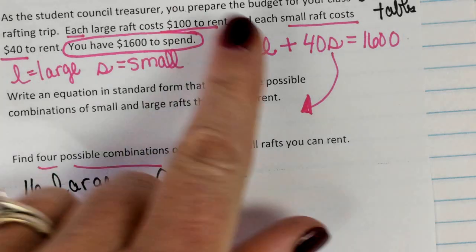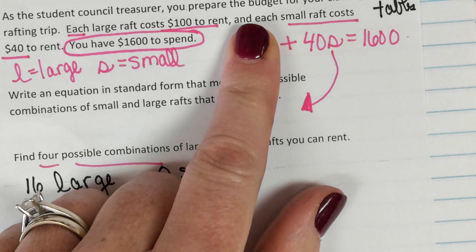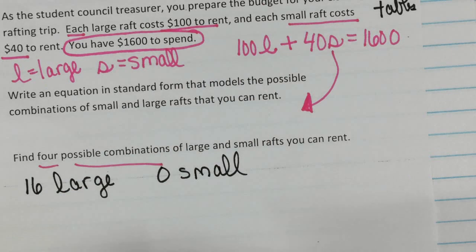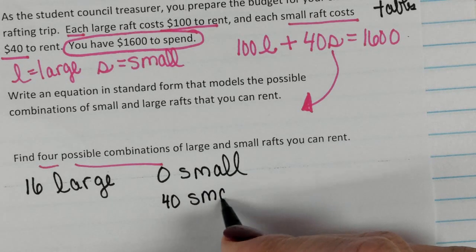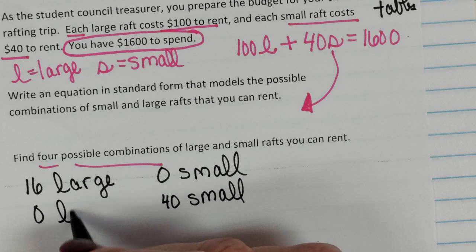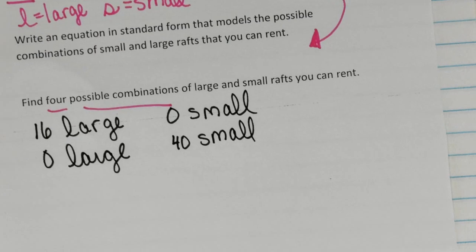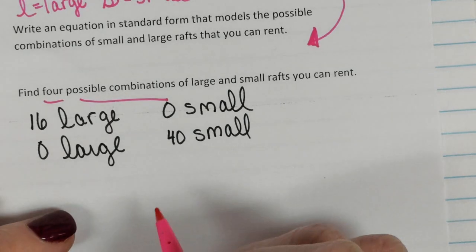Okay, or to find my other intercept, 1,600 divided by 40 is 40, right? So I could have, just to keep it consistent here, 40 small and 0 large. Again, we could graph this. We could look on our graphing calculator to get some more points.